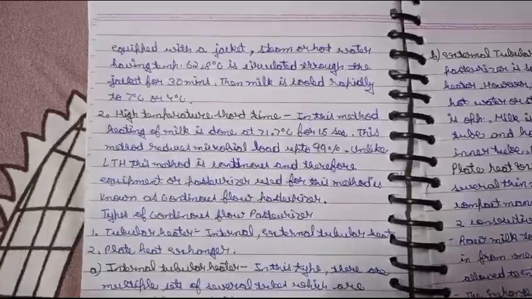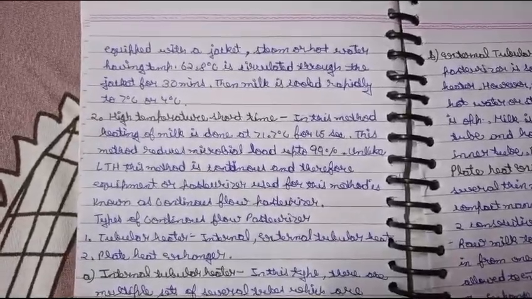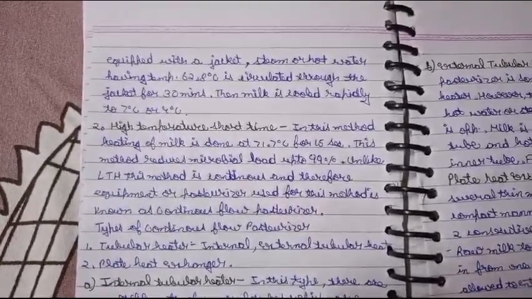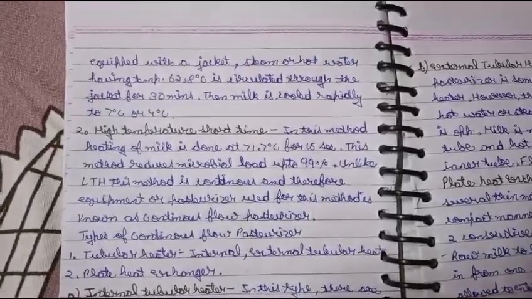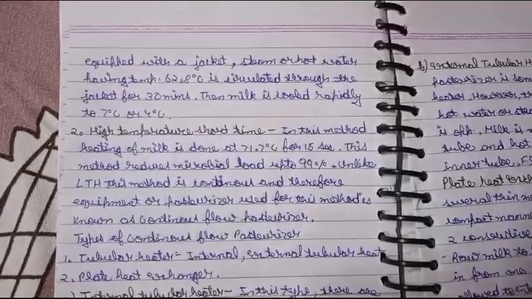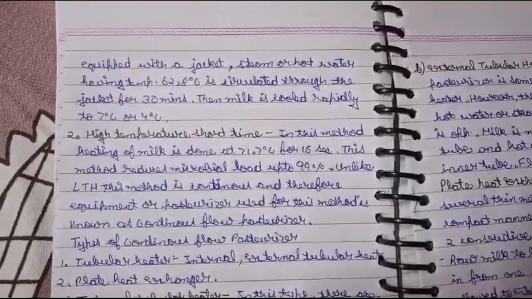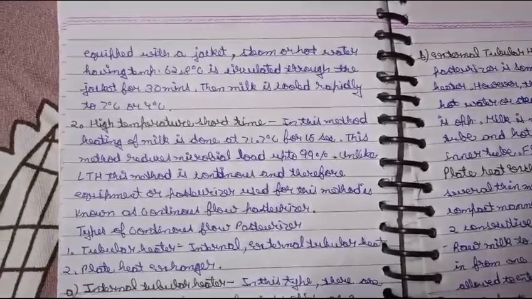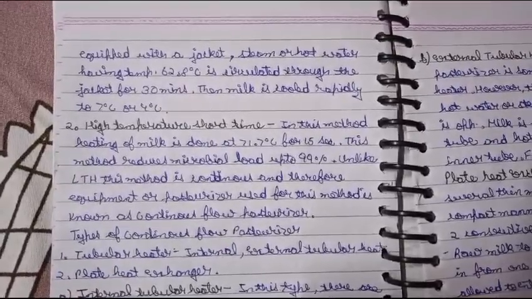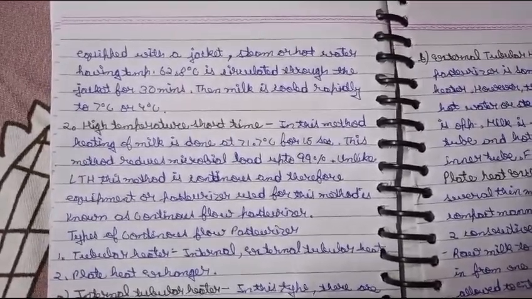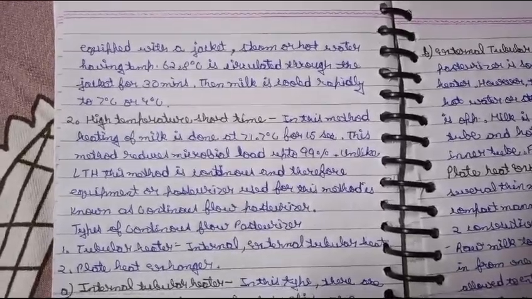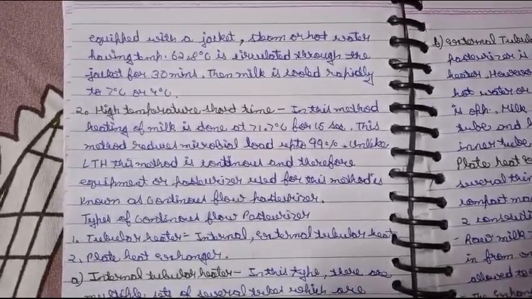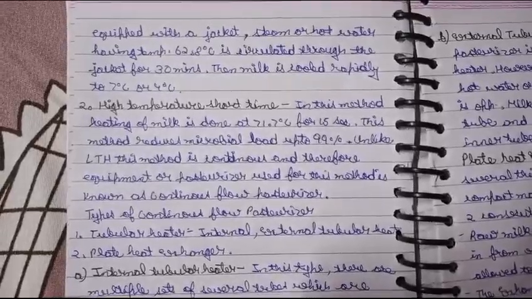Next part, HTST means high temperature short time. In this method, heating of milk is done at 71.7 degrees Celsius for 15 seconds. This method reduces microbial load up to 99%, unlike LTH. This method is continuous, and therefore the equipment or pasteurizer used for this method is known as continuous flow pasteurization. It is also of 2 types.